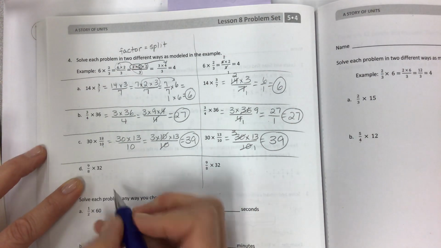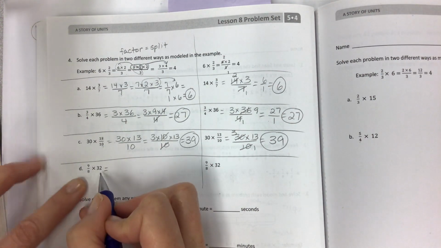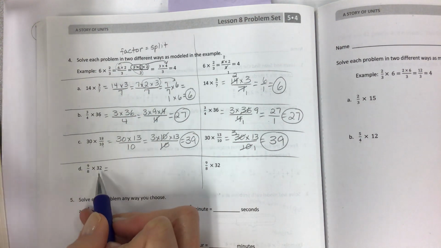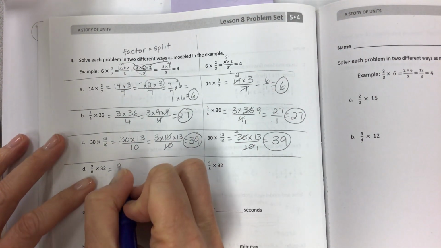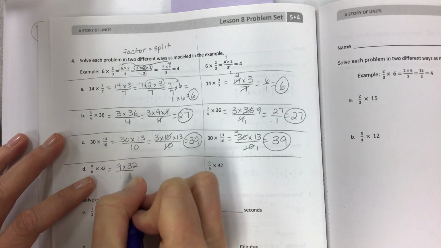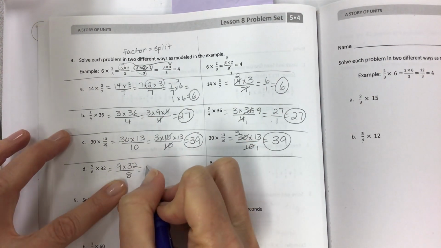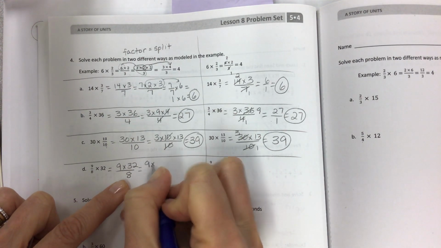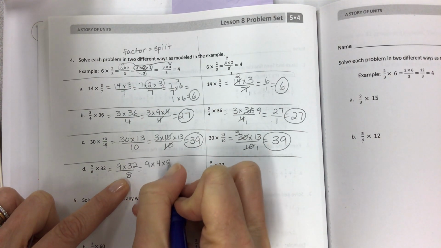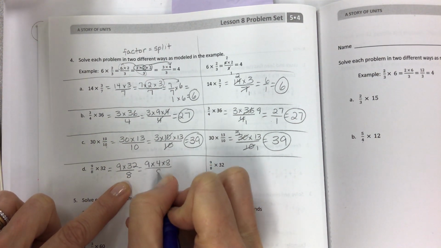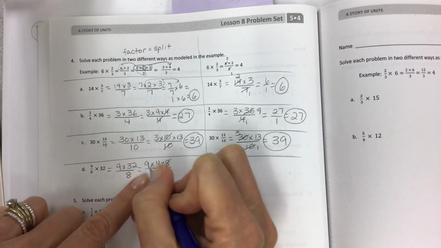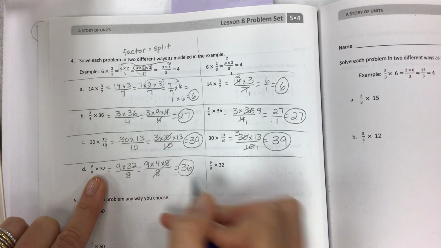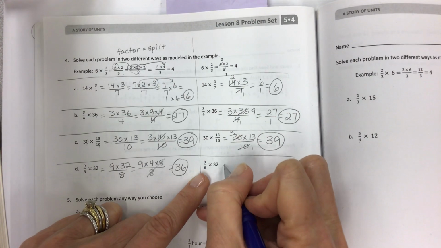So same thing here, 9/8 of 32. I should end up with more than 32 as my answer because 9/8 is 1 and 1/8. Okay, so 9 times 32 over 8 equals, let's break up the 32 so I can get an 8 out of that. 9 times 4 times 8. 4 times 8 is 32 over 8. Now these cancel each other out, and 9 times 4 is what we're left with. And so 36 is more than 32, so that's a logical answer.